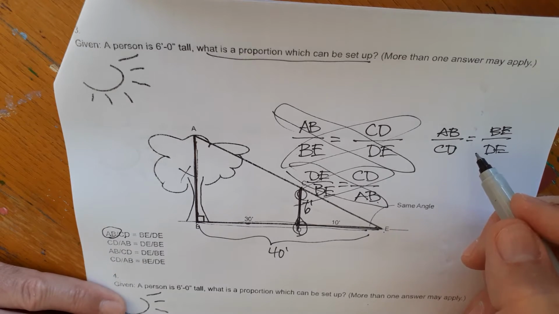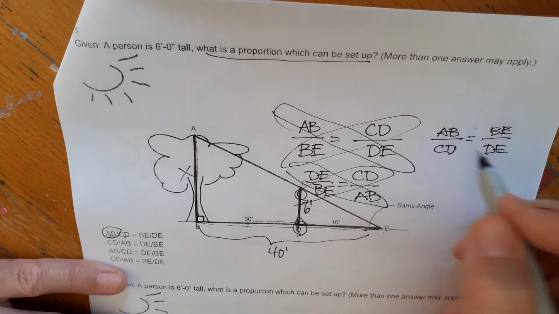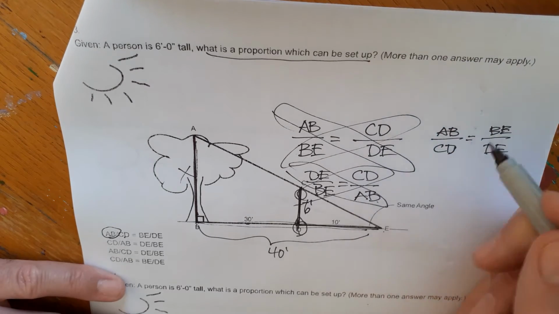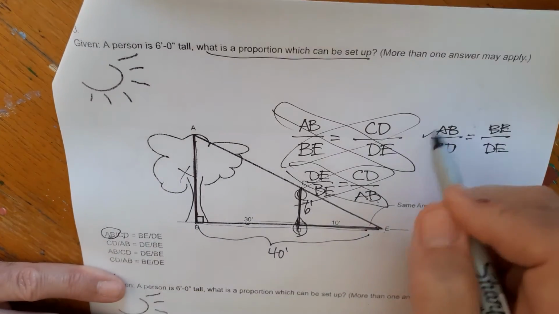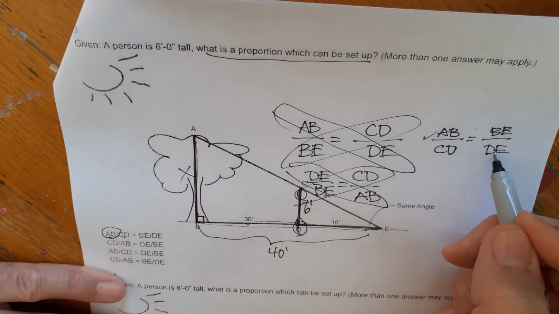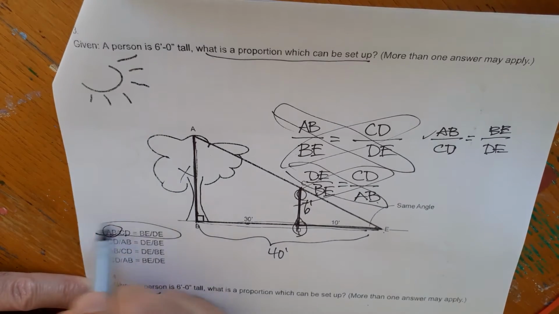Just solving the prior one was actually easier than this whole idea of moving positions around. So now I see why this was given second. So if this is AB over CD, that matches this. And does this second one match here? BE over DE. So this is the correct answer.